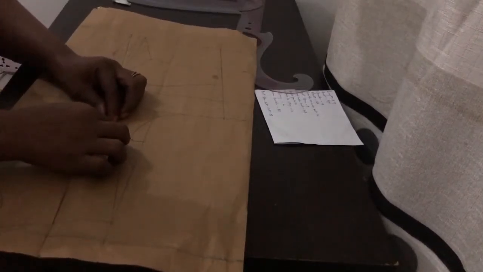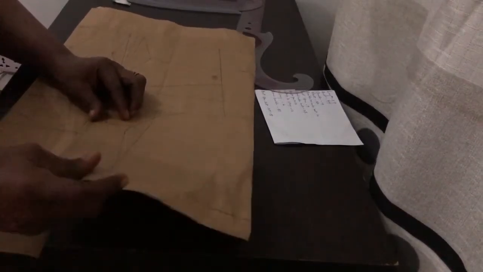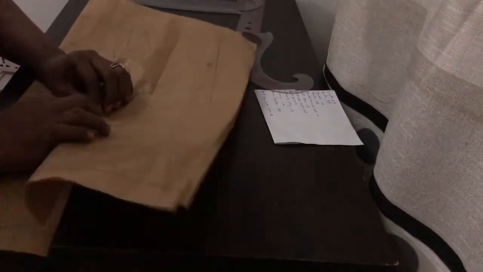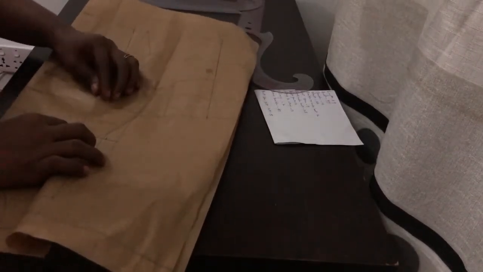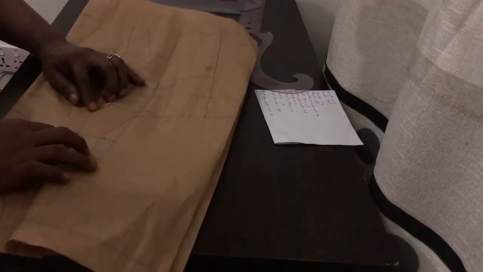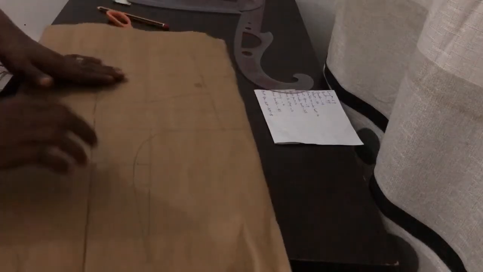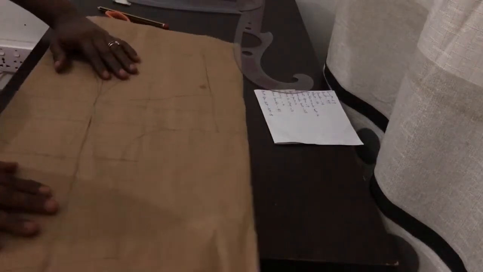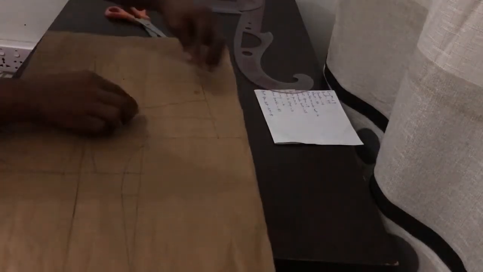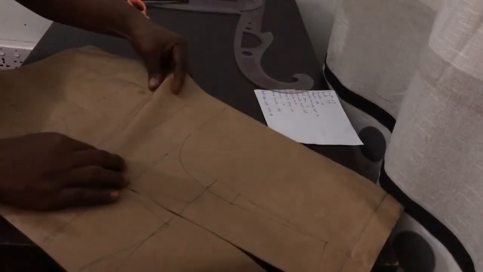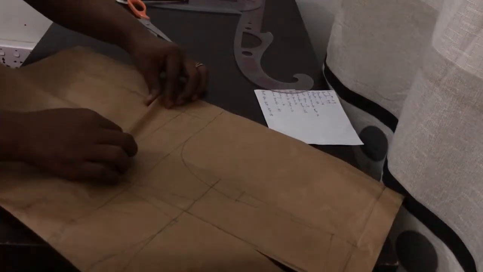So now we check what we are having here. Okay. So now after opening the shoulder darts, we fold the bust dart in by these 2 inches. We fold here.